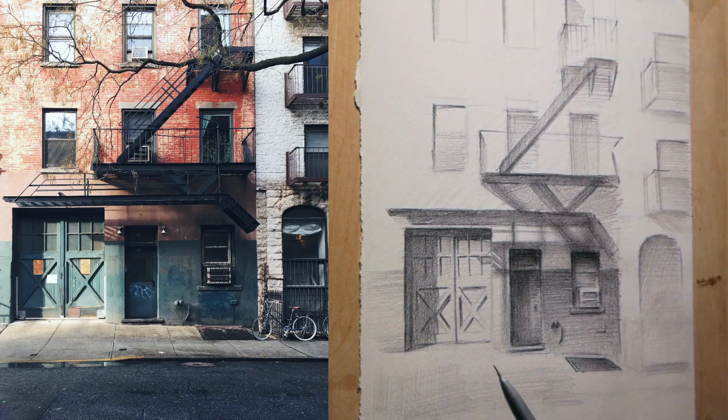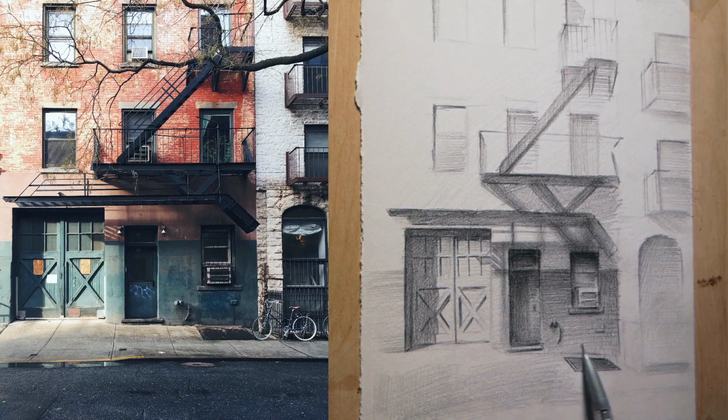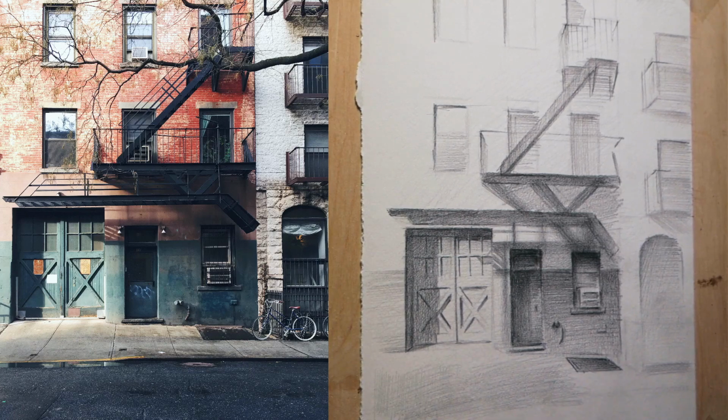So I'm trying not to go quite as detailed with these foreground elements and the street. I want the focal point to be more through this central area of the drawing.